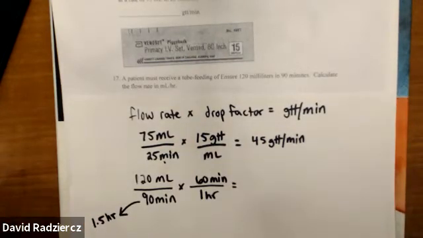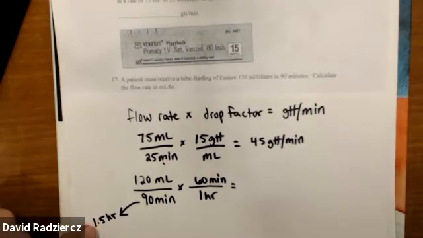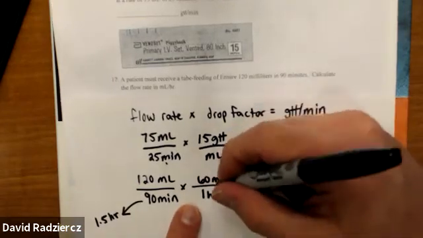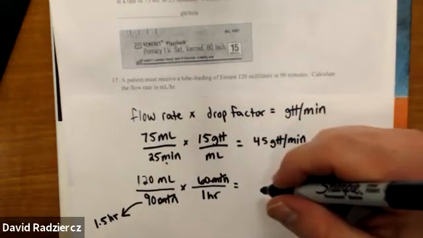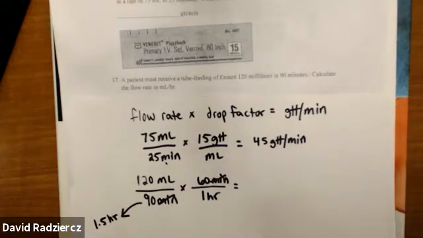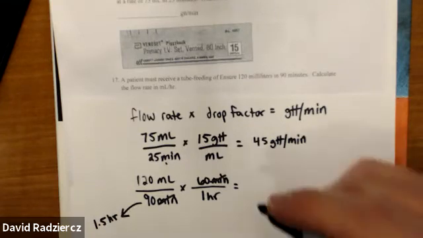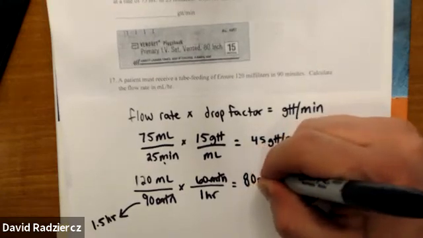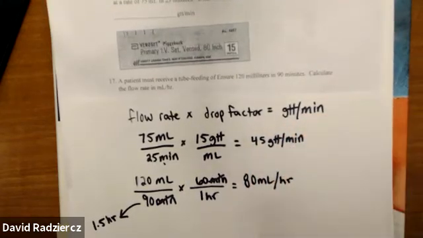So you could divide 120 by 1.5. But if you don't like that shortcut, if you just remember to convert minutes to hours, you'll be good to go. 120 times 60 is 7,200 divided by 90 will give you 80 milliliters per hour. Now, the other thing is, let's think about this from taking a step back, so you don't accidentally put the 60 in the wrong place.